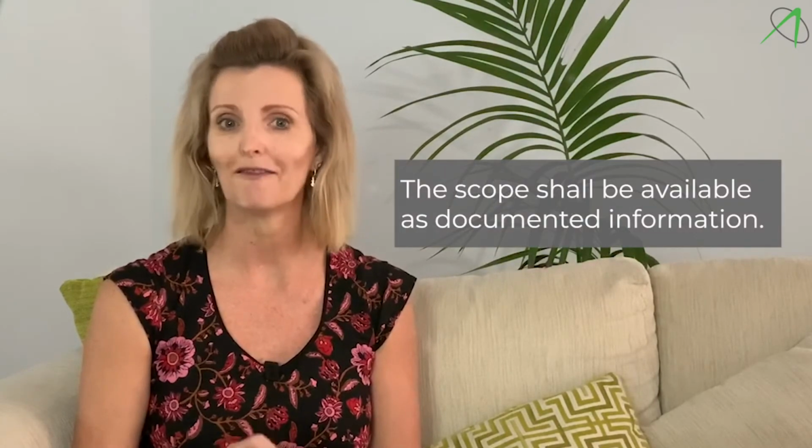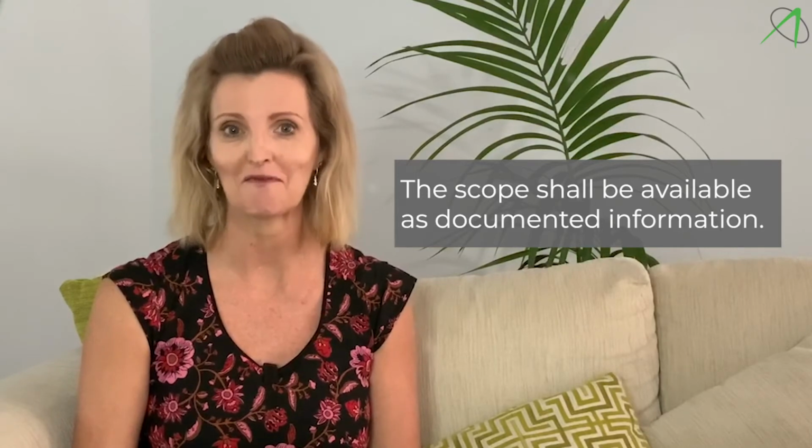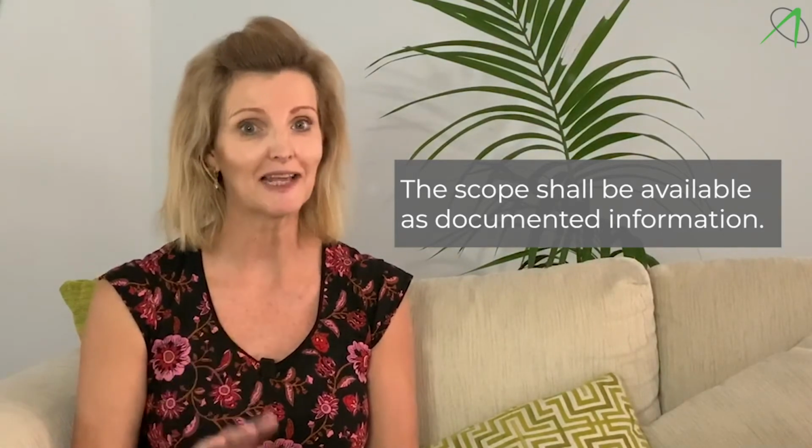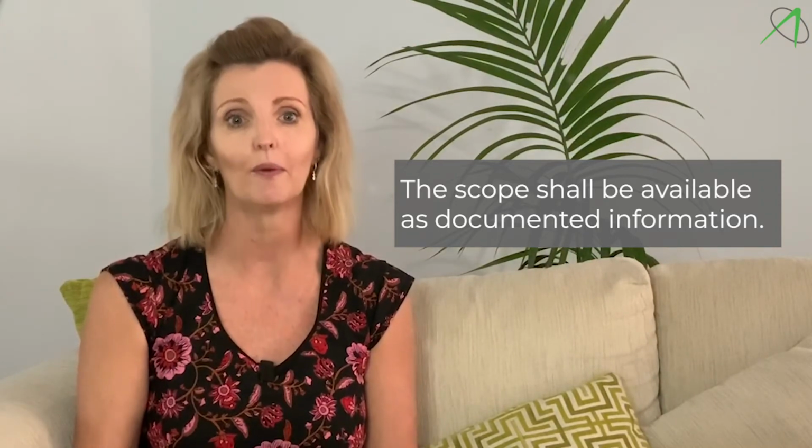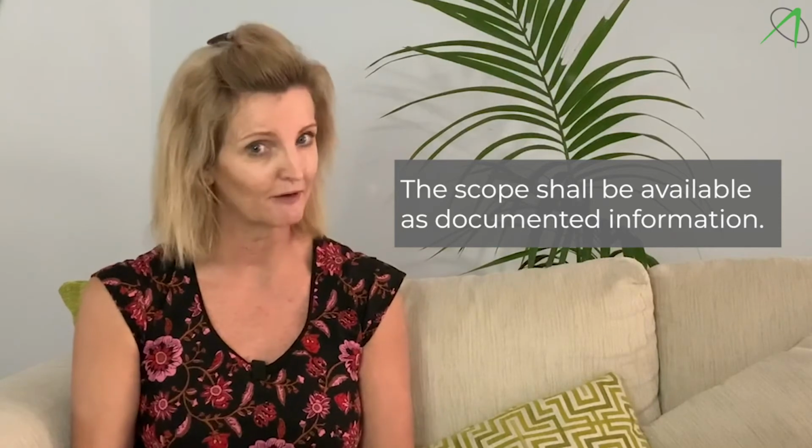Now, the final important point for this clause is that it states that the scope shall be available as documented information. That's great for us as auditors, as we're expecting to see a scope written down somewhere so it's clear what we are using to select our sampling from. As implementers of a system, be sure to have this documented. Now that we are speaking of documented scopes, you still might be wondering what on earth this looks like. Lucky for you, I've found a few real examples of businesses that I work with.